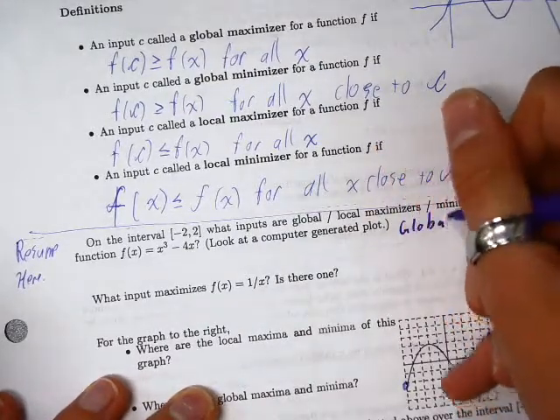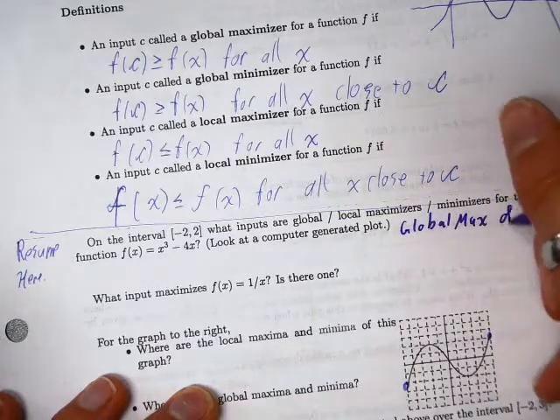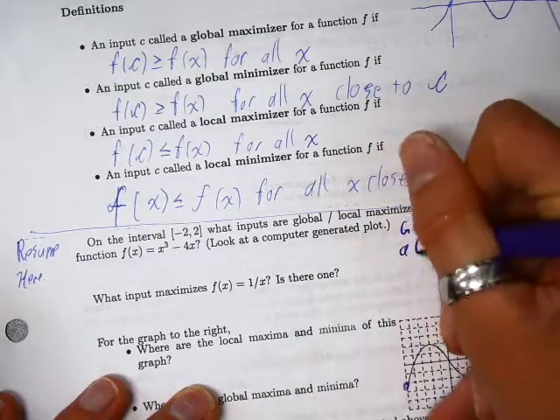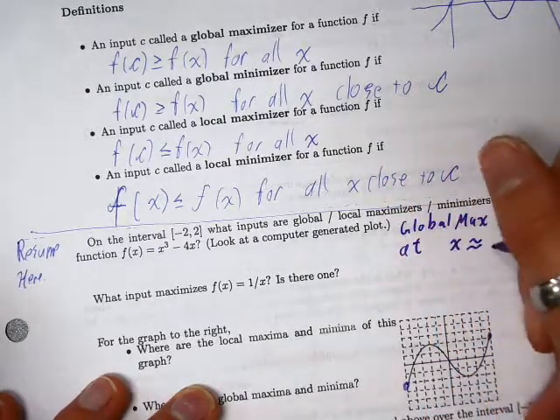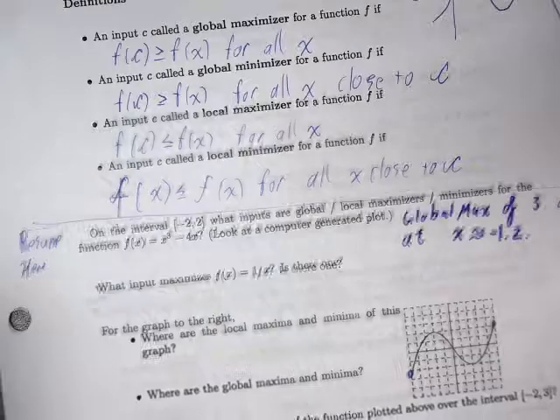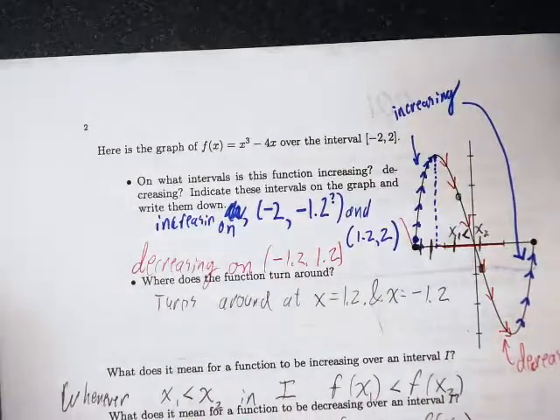So we have a global max of 3 attained at x approximately equal to -1.2. That makes sense? Let's also ask for local maxima. On that graph, do you see any local maxes? Yeah, how about that one that we just found that was a global max? It was a global max, so certainly it's a local max.